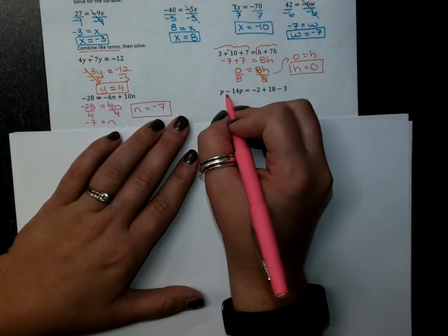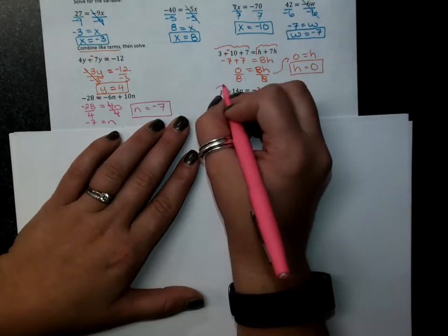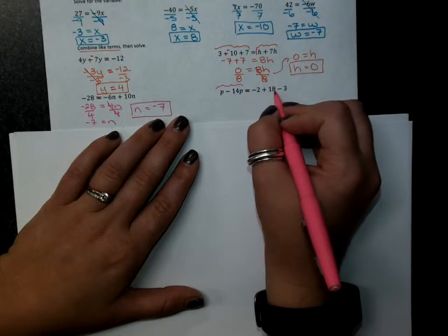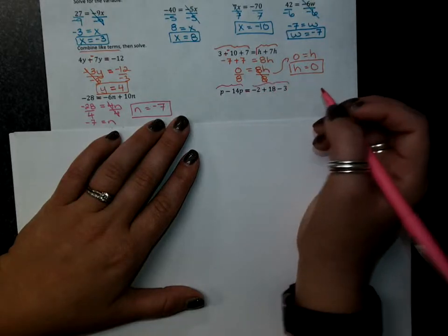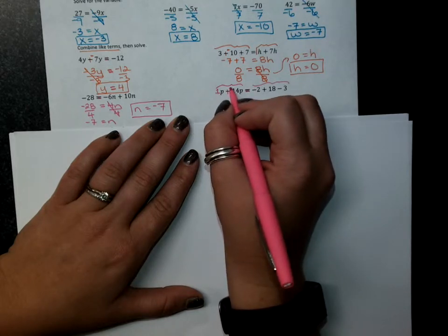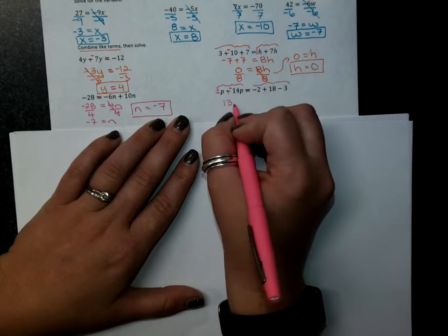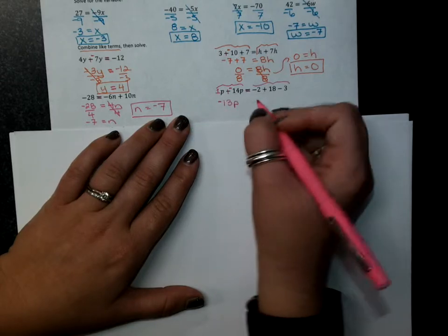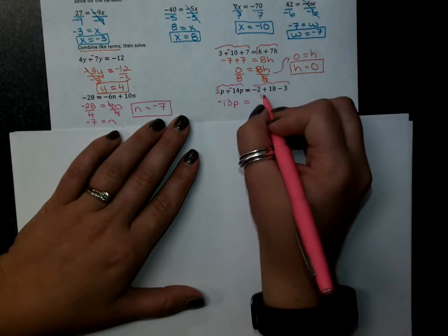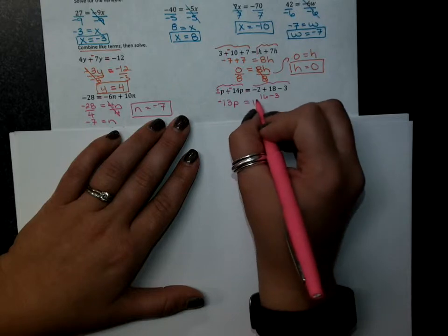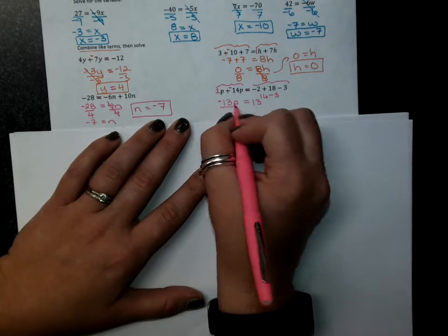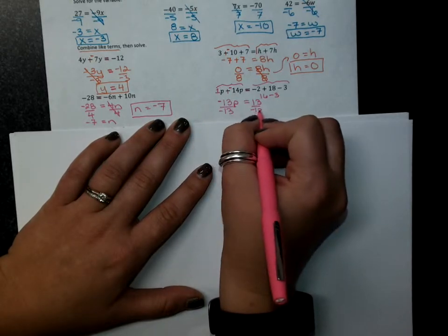So here we have p minus 14p. We can combine those. And negative 2 plus 18 minus 3, we can combine all of those. So remember this is 1p minus 14p. We can do keep, change, change. You should get negative 13p equals negative 2 plus 18 is positive 16 minus 3 is 13. So negative 13p equals 13. Divide both sides by negative 13.